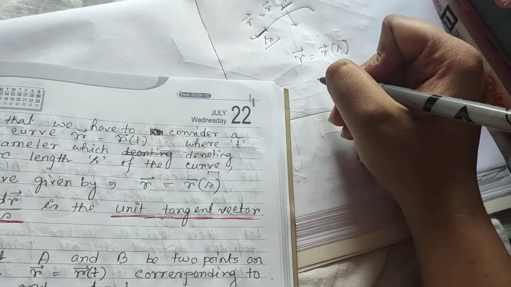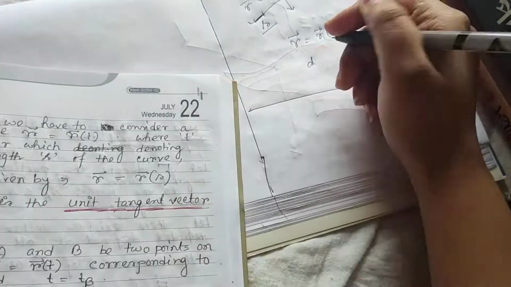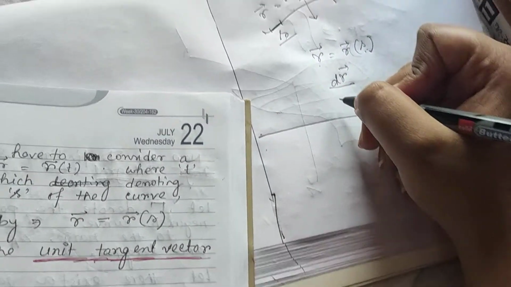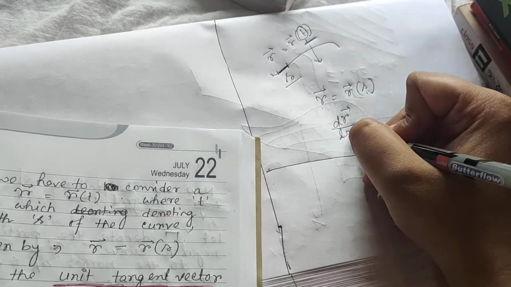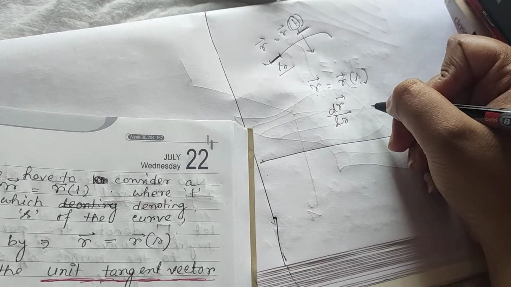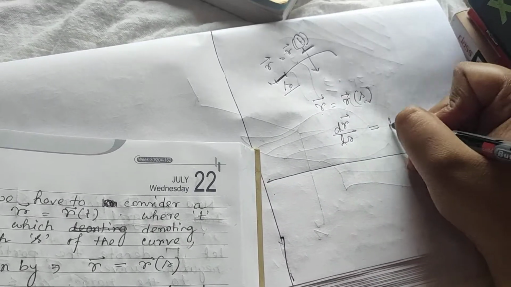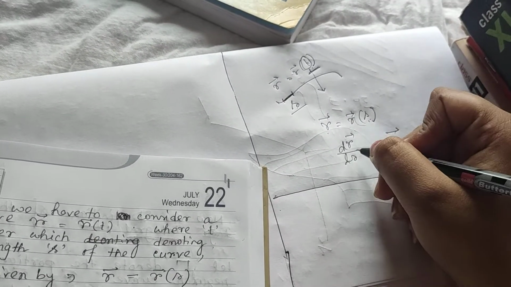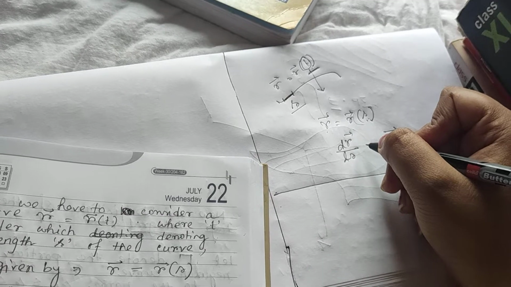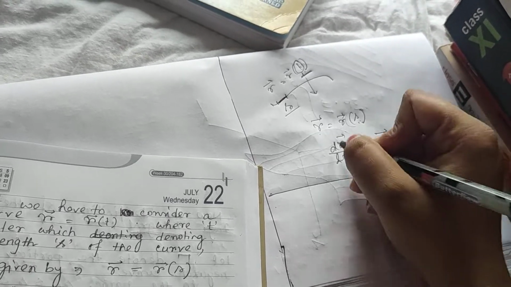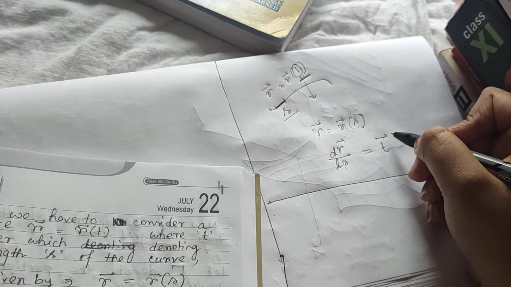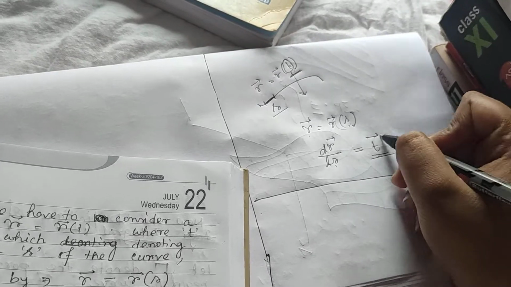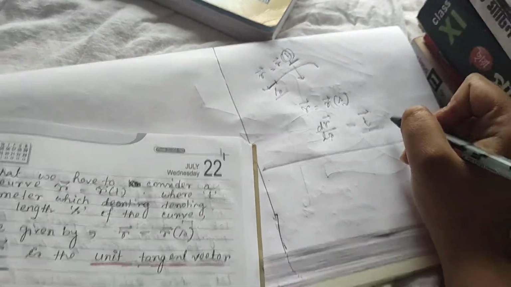And we have to know one more thing, that dr vector by ds is the unit tangent vector, which is denoted by t vector. If I want to find the first derivative of r vector with respect to s, we get the unit tangent vector, that is t bar.